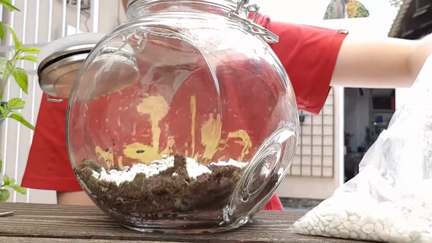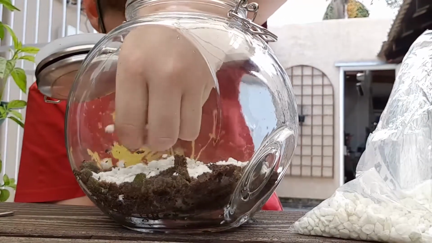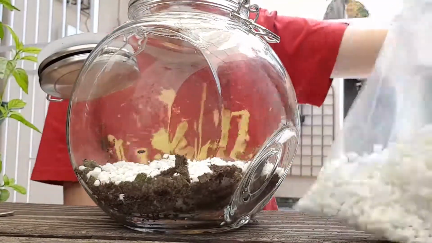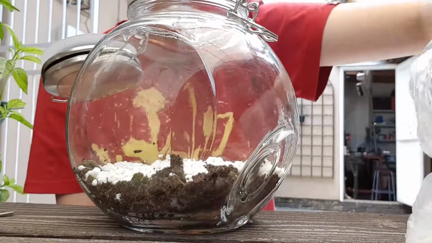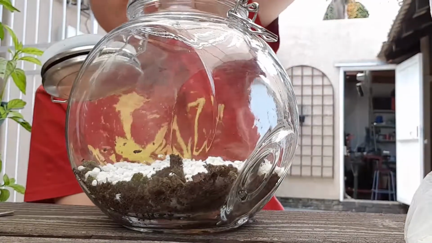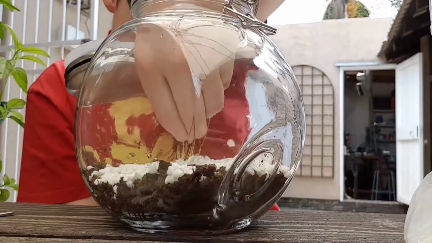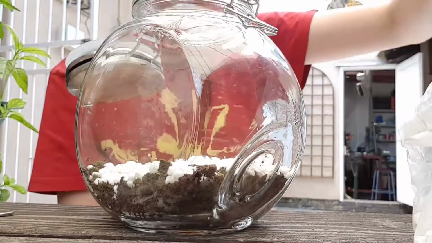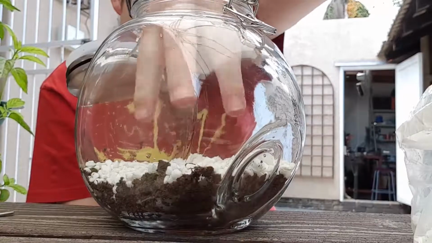I don't know how thick I want to go with the rocks, but I want it clearly visible from the outside. So I think I'm going to, no, I don't know if I'm going to use all of these rocks that have been provided to me, but maybe I will. I don't know. I just want a nice healthy layer of these.